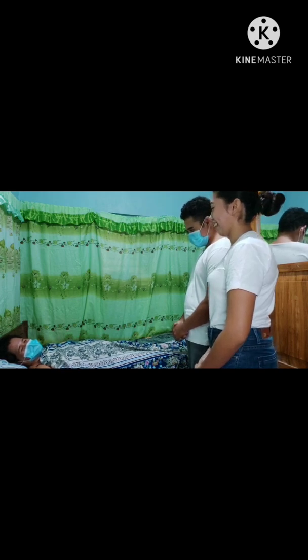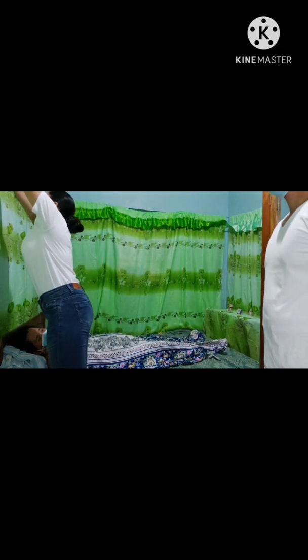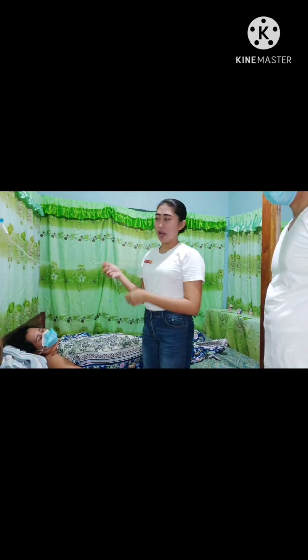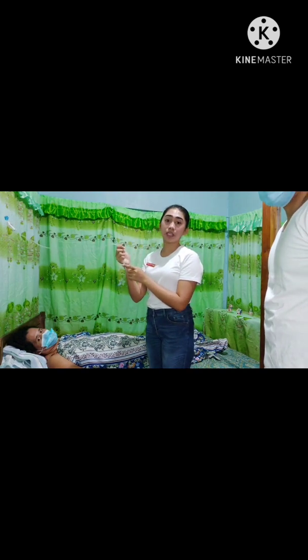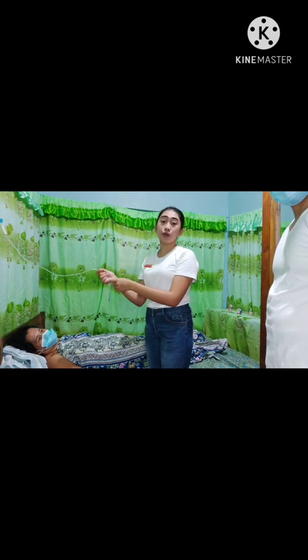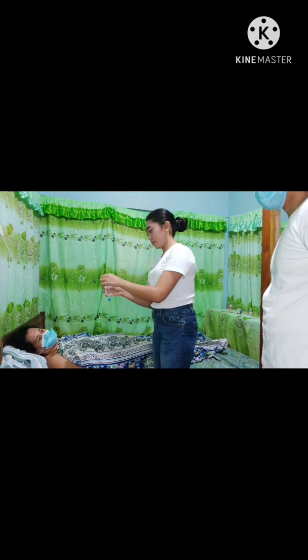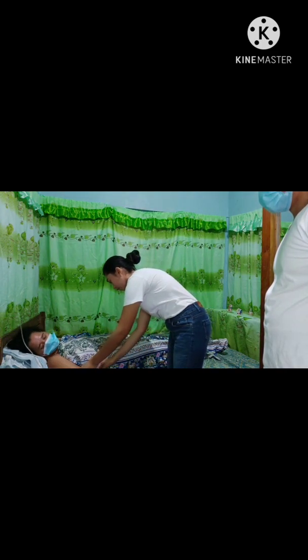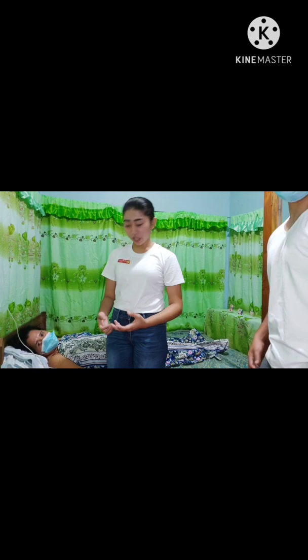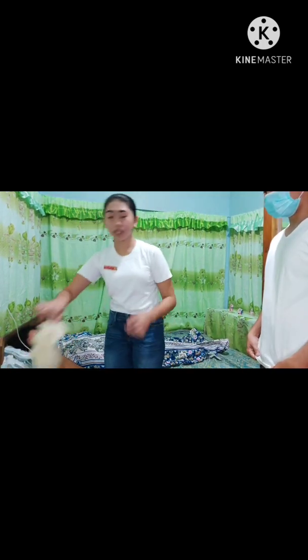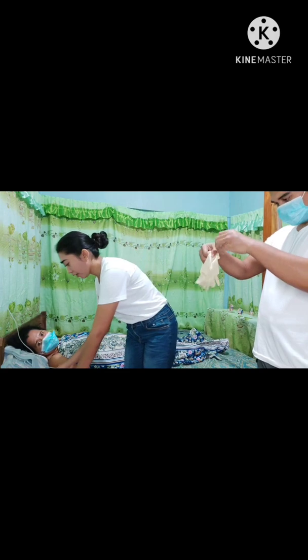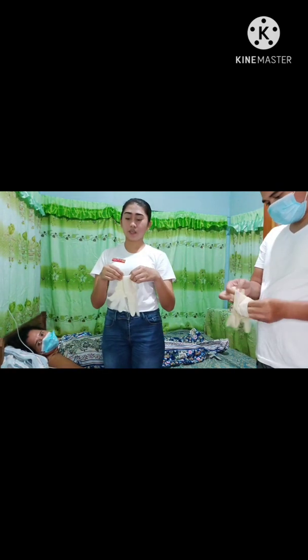Okay, thank you. So after that, I will put the IV fluids on the IV stand and place the IV stand where the patient's arm is lying. After that, make sure that the IV tubings are not dangling on the floor, which makes it easier for you to connect the tubings. So the next step is to give gloves to the doctor and then get another pair of gloves for the assisting nurse.